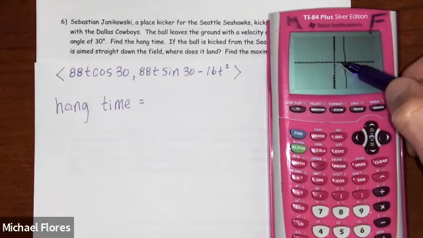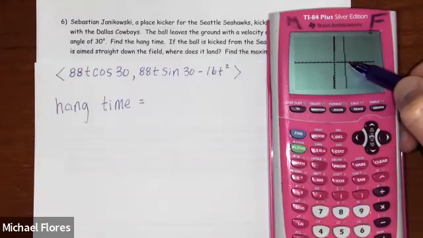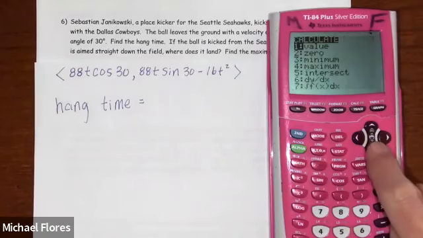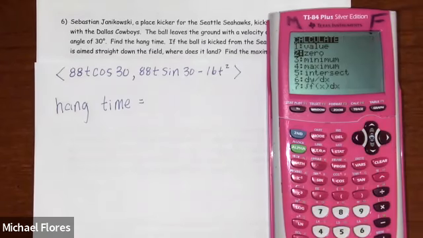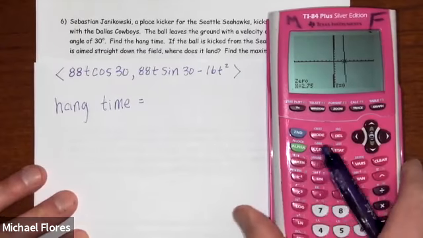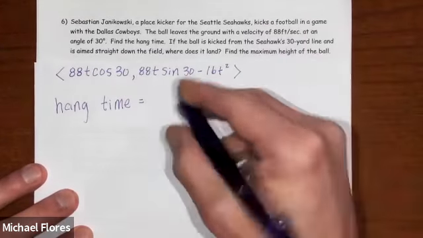There's x-intercept 1, there's x-intercept 2, there's x-intercept 3. Looks like it's falling in between 2 and 3. So second, trace, highlight 0, push enter, and now 2, enter, 3, enter, enter. Looks like it's going to hit the ground at 2.75 seconds. That's our hang time.